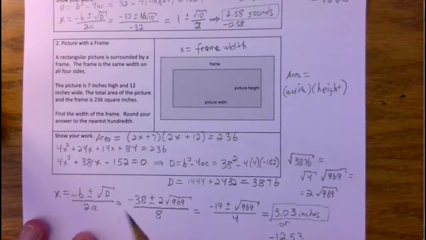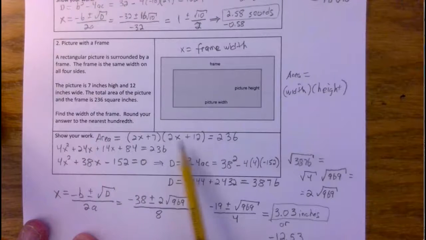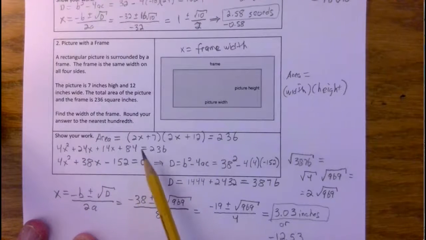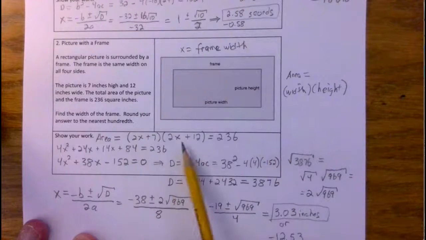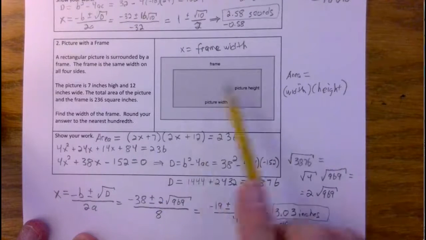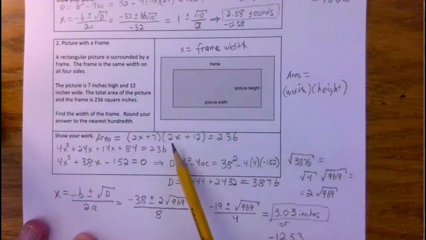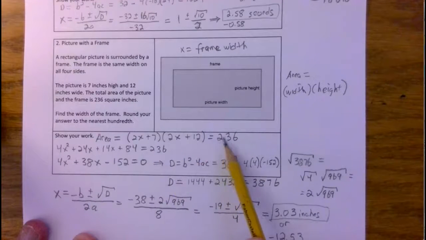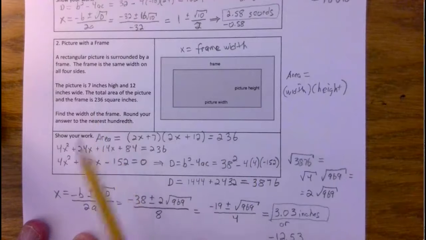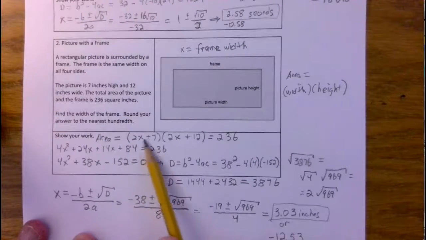All right, so you have to set it up properly where the area equals length times width. Again, it's 2x because there's an x on each side. So each side has 2x plus the length and width, or the width and height of the picture. The 7 and the 12 go right here. And that equals the 236 square inches. That's the setup. You need to know that right there.